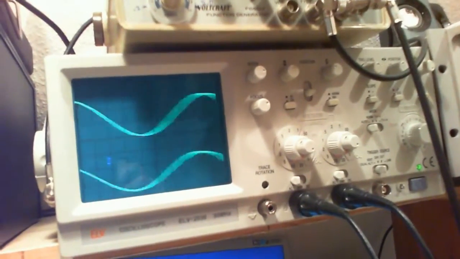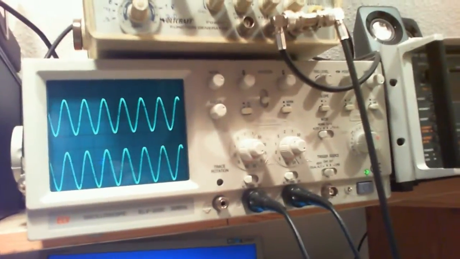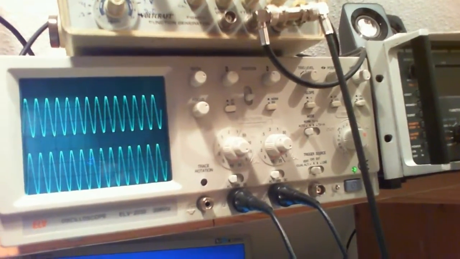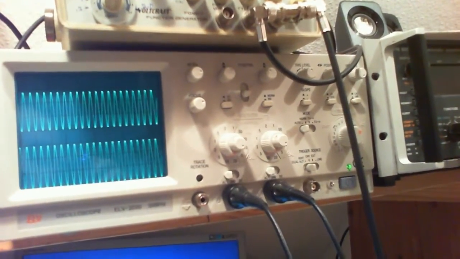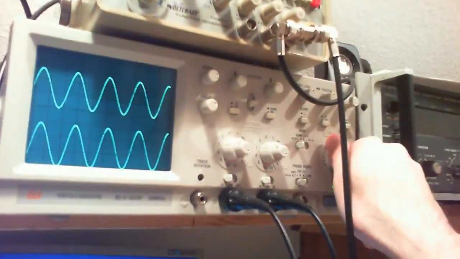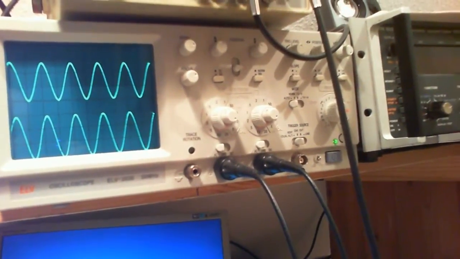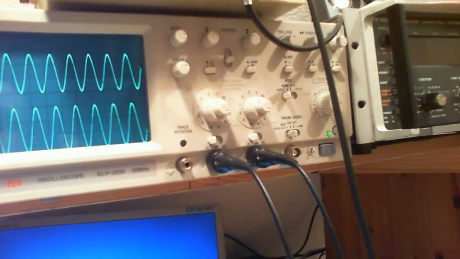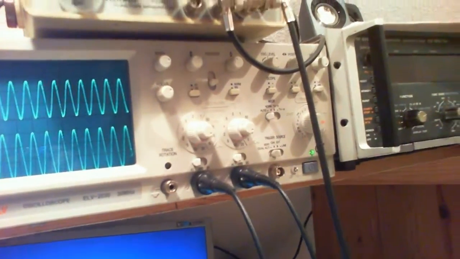If I go down to the beginning of the range, multiply by 10 and start increasing the frequency, you see I'm constantly increasing the frequency and not much is happening. It goes all the way up to 600 and 800 and so on.